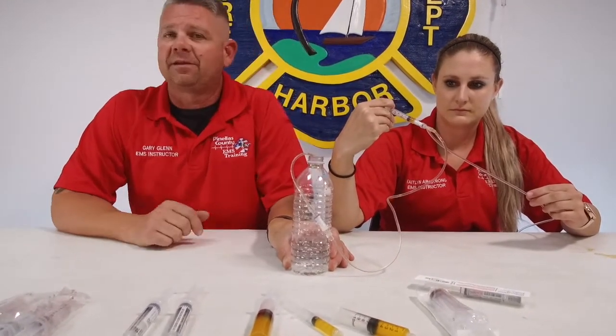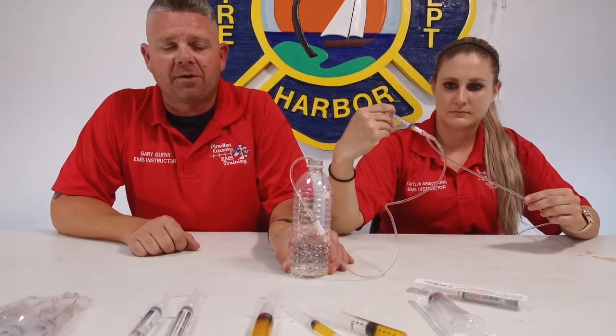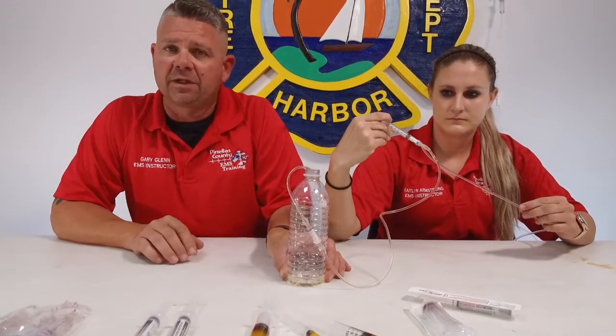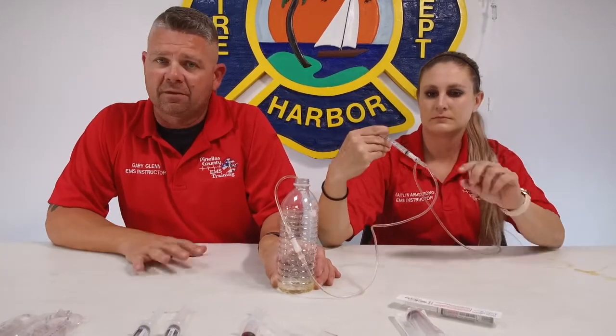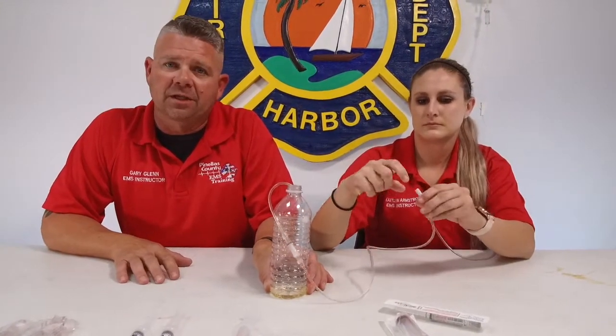So as you can see, the fluid's going down into the patient the way it's supposed to. The medication's being diluted as it goes in, which is exactly what we're looking for. And once the medication is completed, we want to go ahead and flush that medication in as usual.